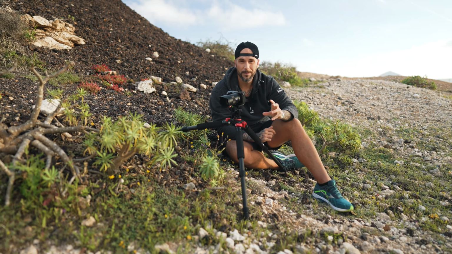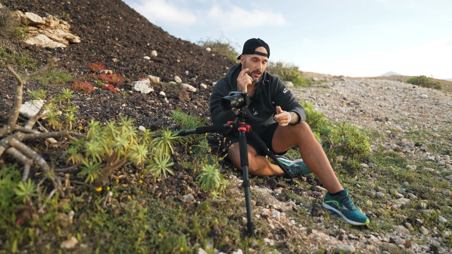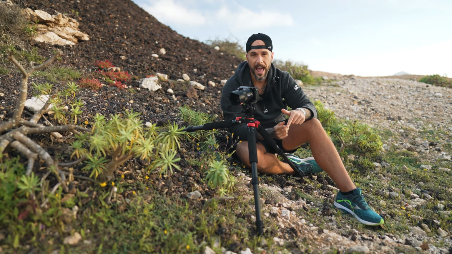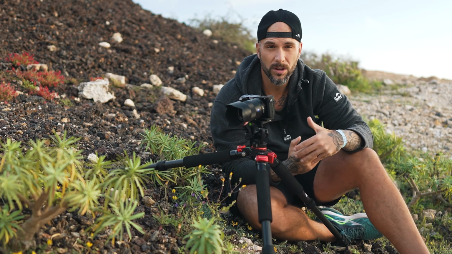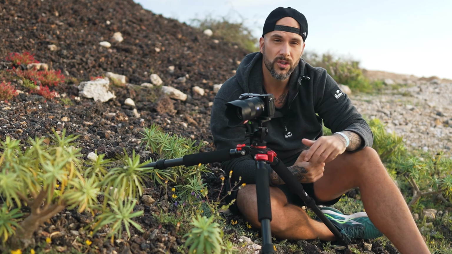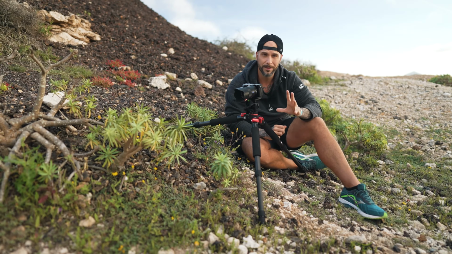In this lesson we talk about autofocus, when to use what focus mode and how to actually set the right focus in your image, and also what mistakes you can make when you use the autofocus. Let's start with a simple experiment.